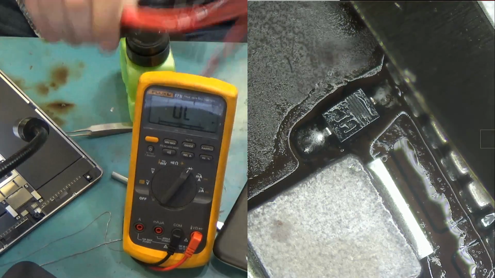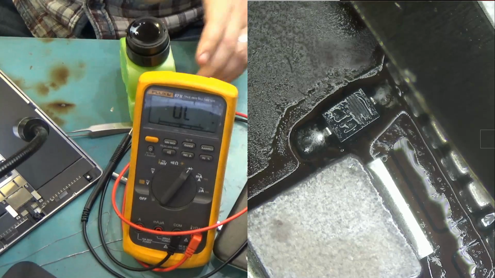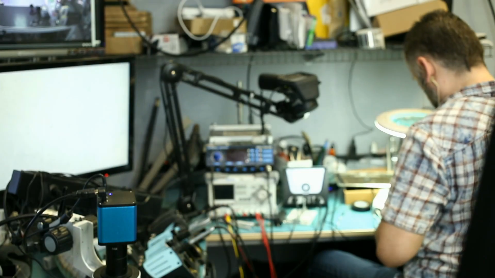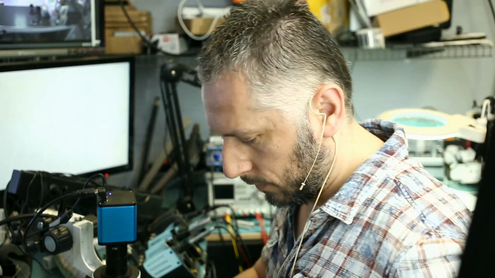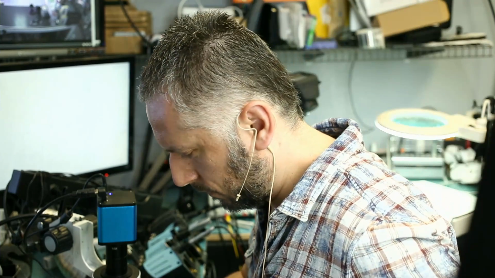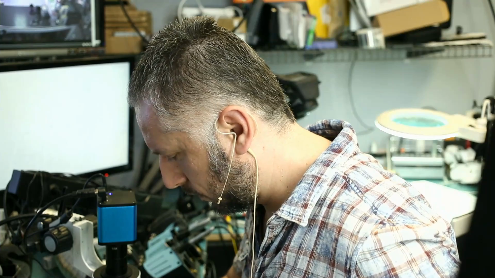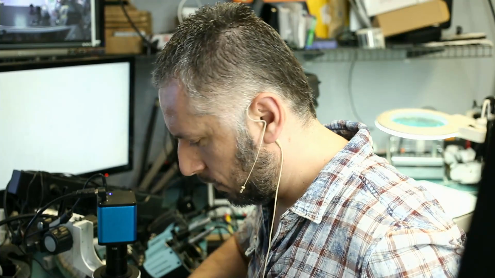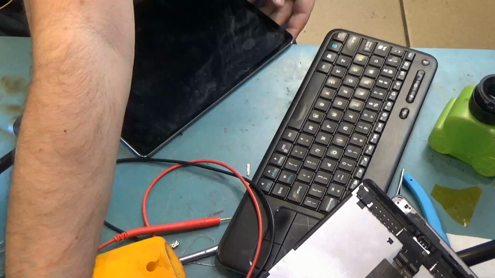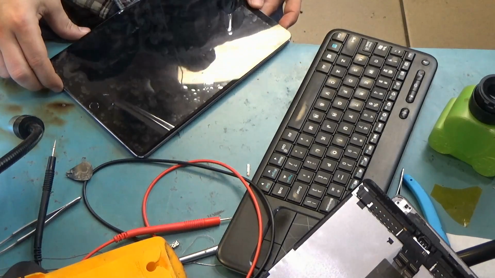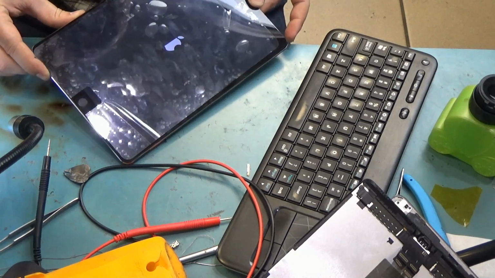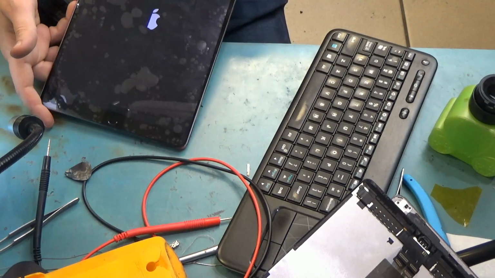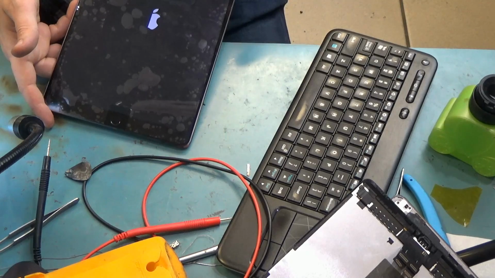So both readings are good. All we have to do is test. Customer screen is connected. And let's turn it on. And it's on, but looks like the customer's screen is bad.